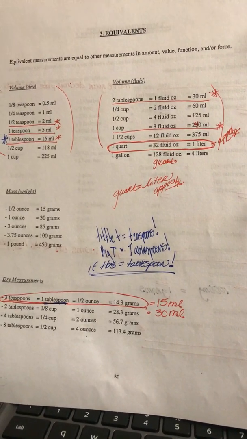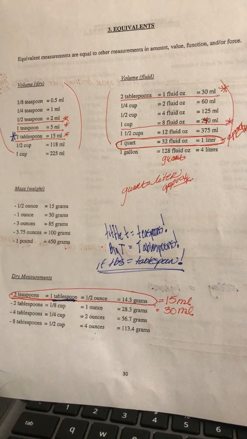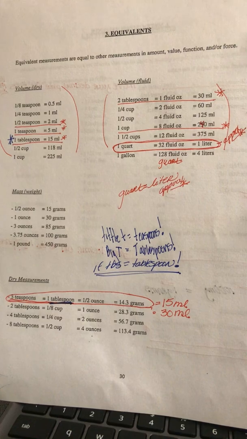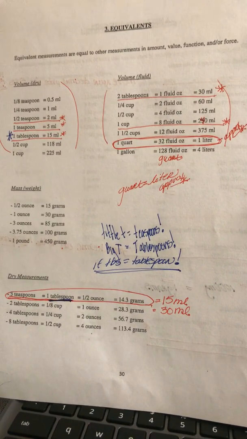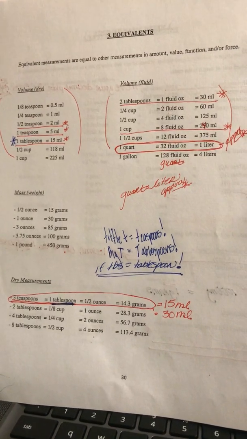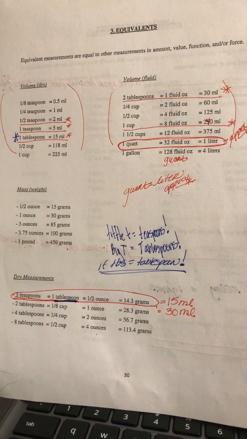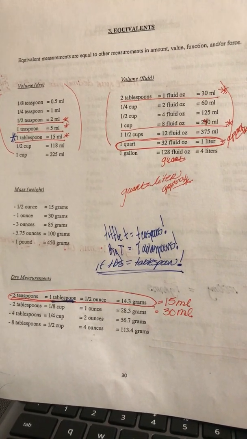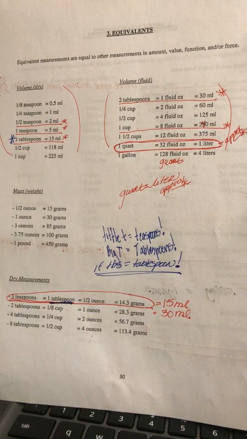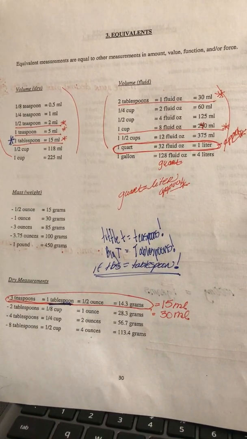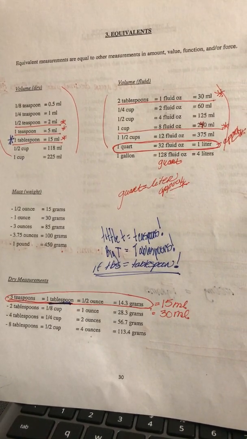Y'all need to get you some measuring cups from wherever you are taking your meds. If you don't know, hopefully you're trying to be a pharmacy tech and you already know this. Some of this stuff, you have to pull back. But as far as your teaspoons and tablespoons, I need you to know that a tablespoon is 15 milliliters, whereas a teaspoon is 5. And they will order them in different ways, and you need to be able to tell your patient that. So do not forget that.